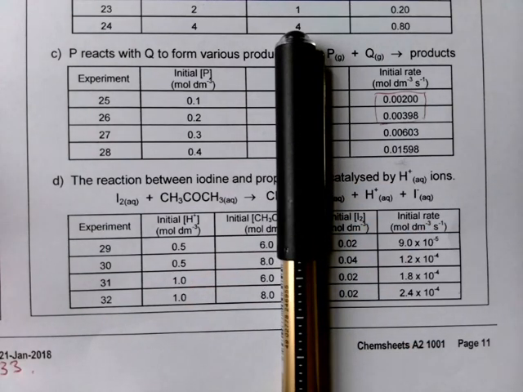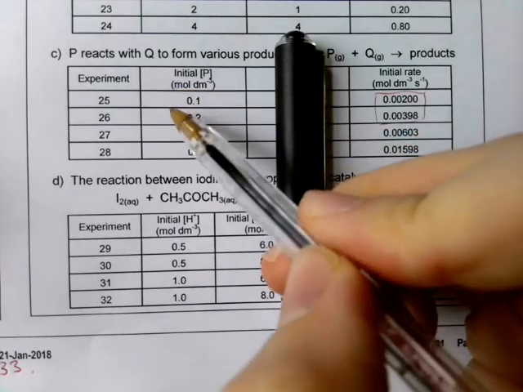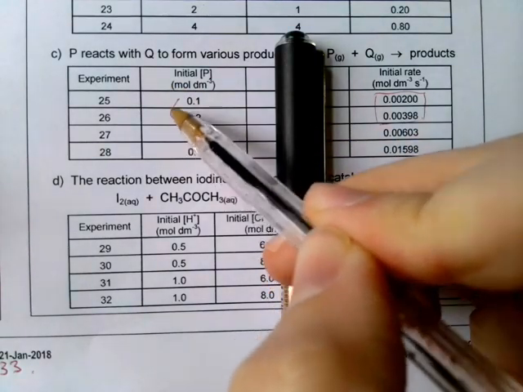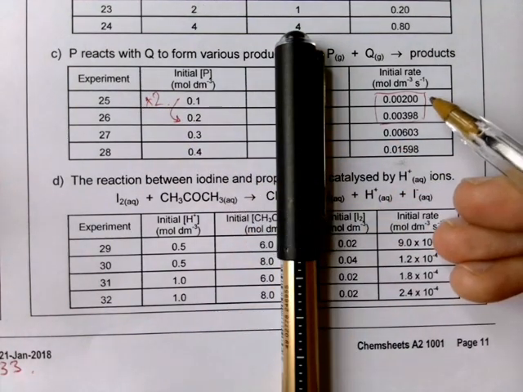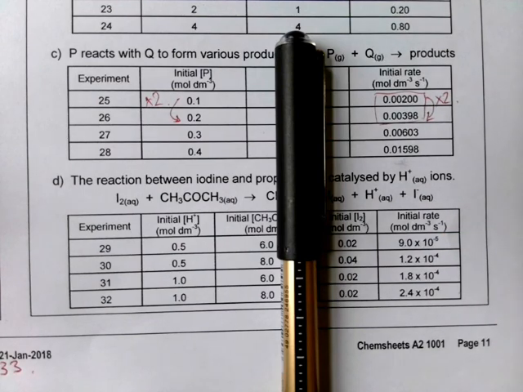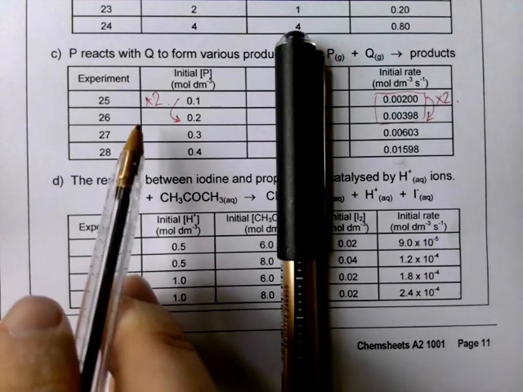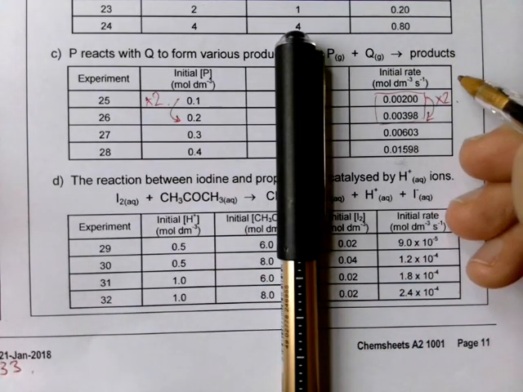So any change in the rate is due to a change in P. What's the change in P? The change in P is times by 2. What's the change in the rate? The change in the rate is times by 2. So I double P, the rate doubles. So P must be first order.